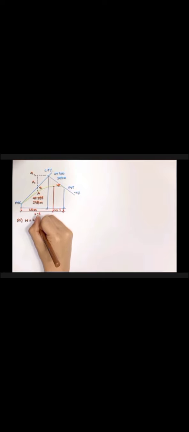So, H is equal to L sub 1 multiplied by L sub 2 multiplied by G sub 1 plus G sub 2, all over 2 multiplied by L sub 1 plus L sub 2.